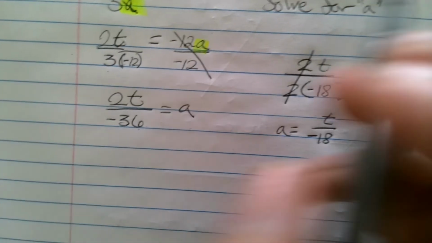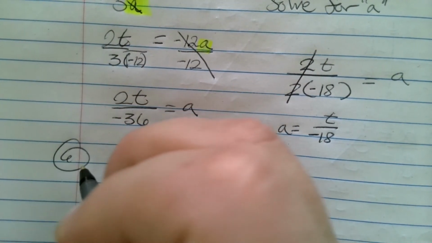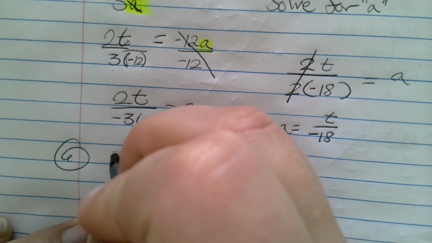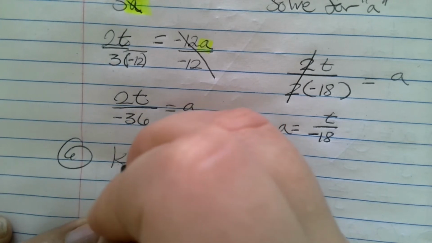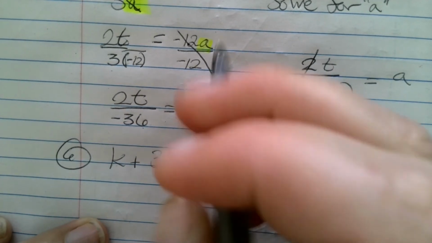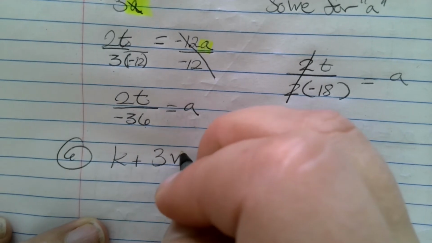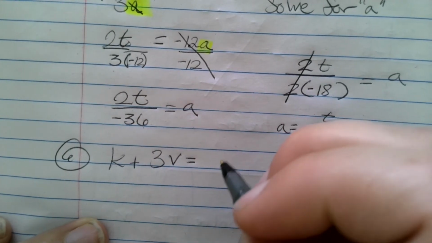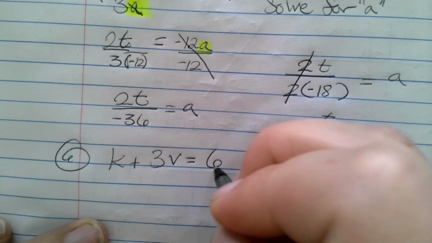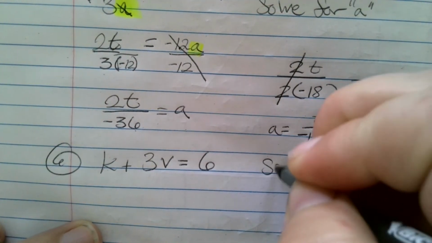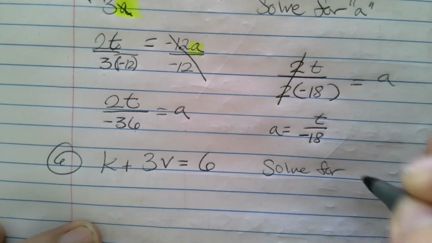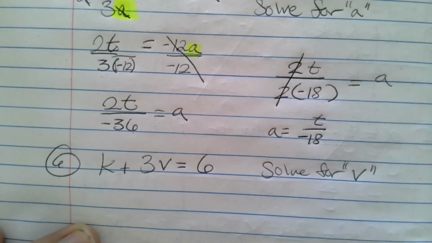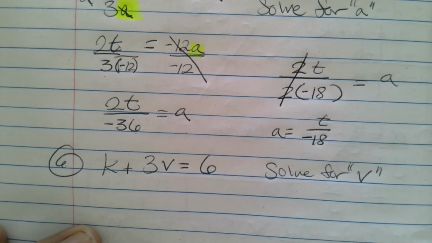What if we give you something a little bit different? What if it doesn't have a fraction? Mauricio, what do I do?